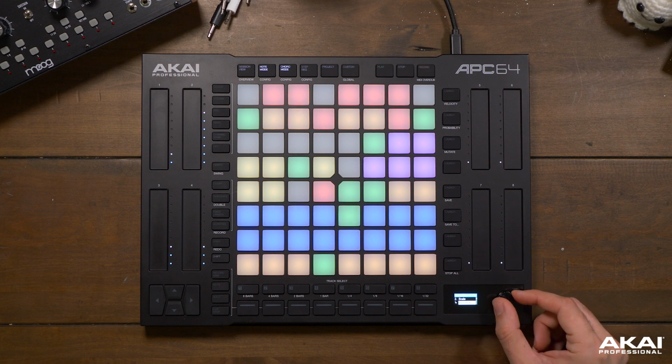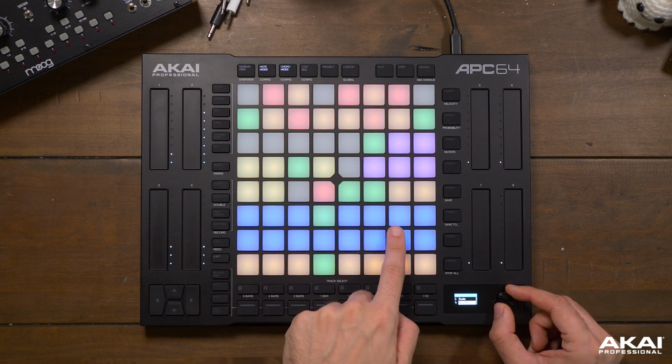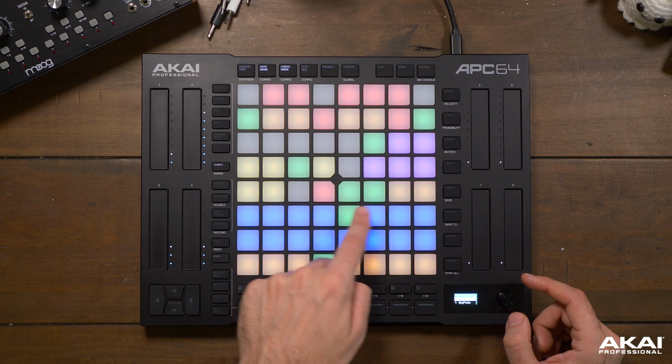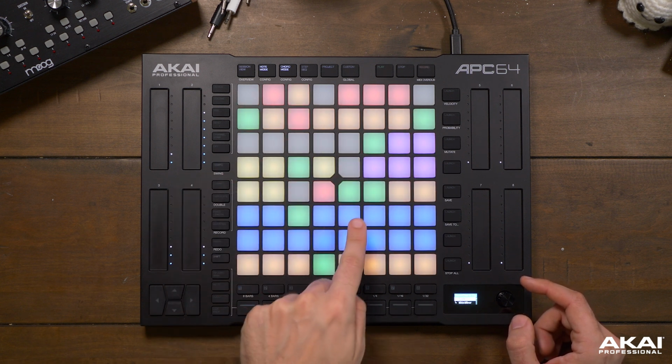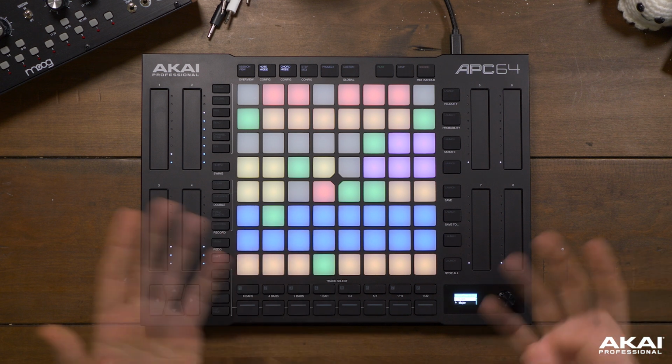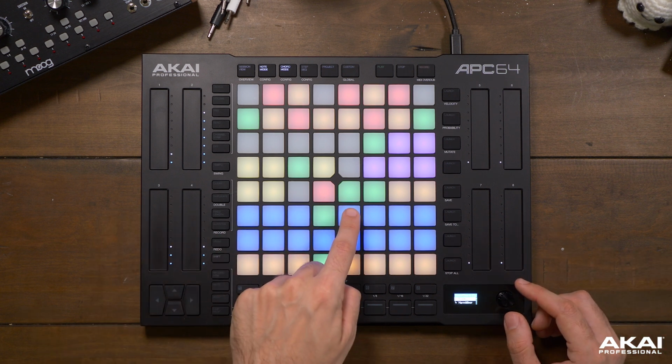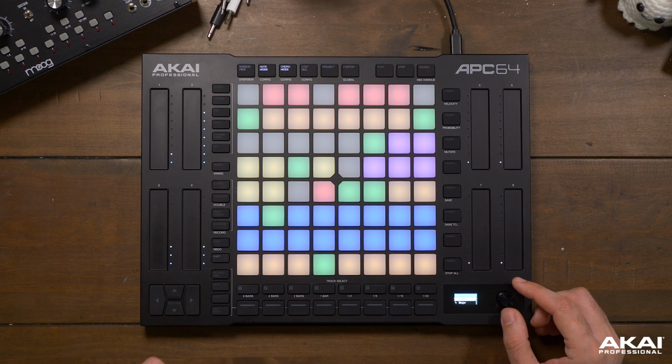Again, I'm navigating with the encoder here. You're seeing this collection of blue pads change. We can, of course, navigate to a different scale in this way as well. And you're also seeing the collection of notes change because a scale is a unique collection of notes. So as we choose a scale, the collection of notes, of course, changes as well.